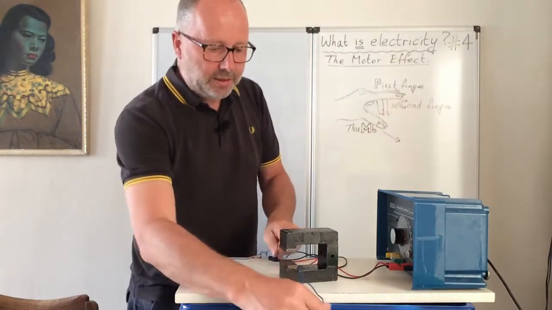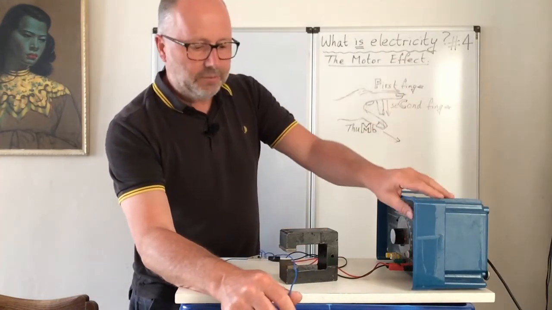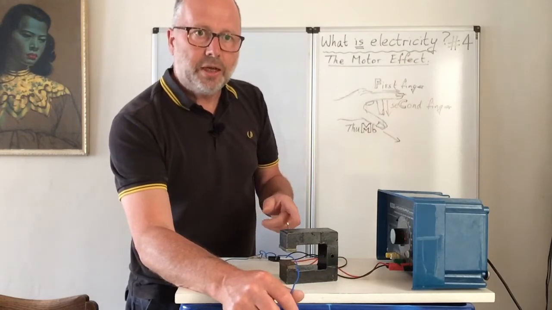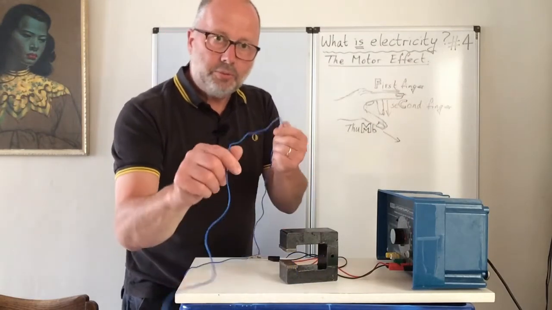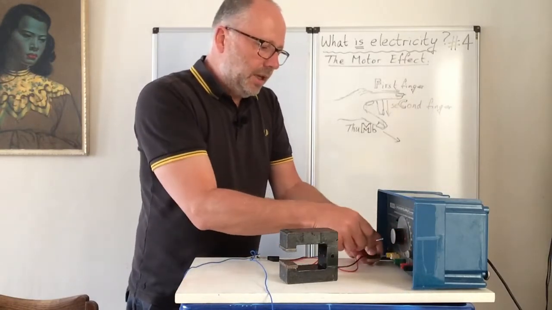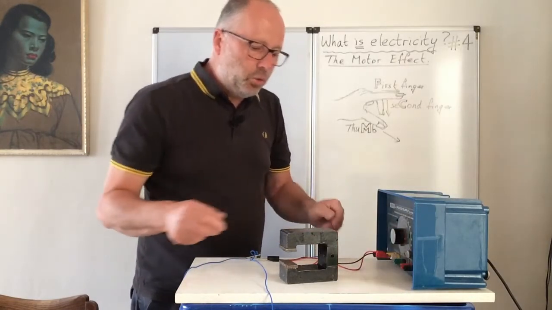So this is in a magnetic field. With a current in there, it moves. If I change the direction of the current, it moves the other way, because the sort of virtual magnet in here goes the other way. So what happens if I connect it to what I call an alternating current?